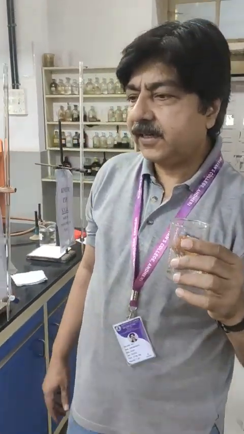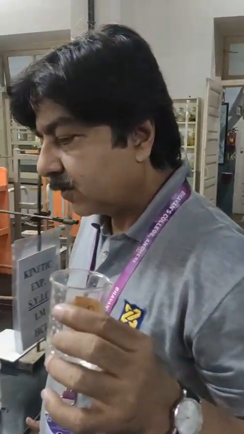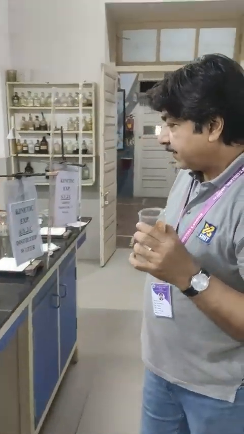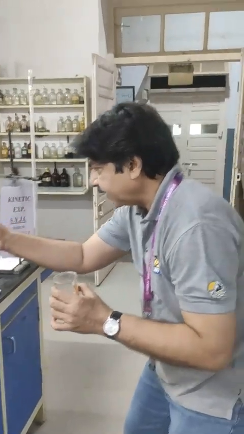Now after taking 30 ml of sodium thiosulfate solution, to this we are mixing 18 ml of water. I will take 18 ml of water from here.